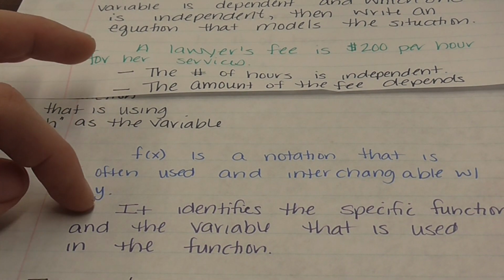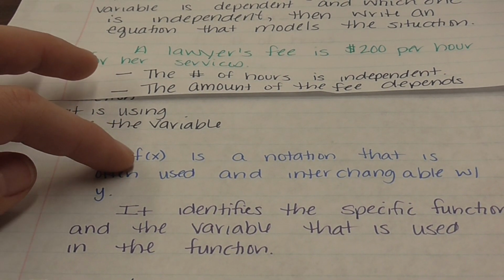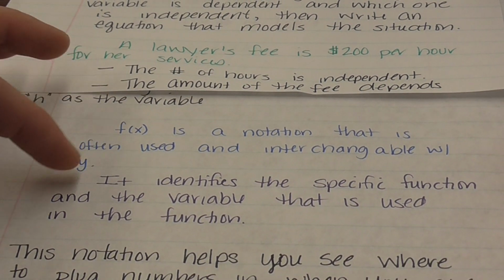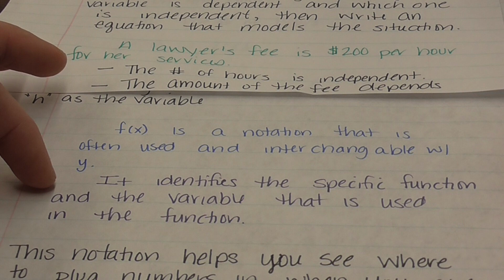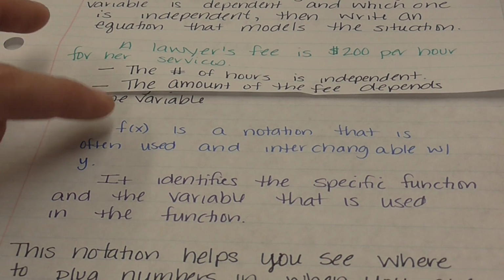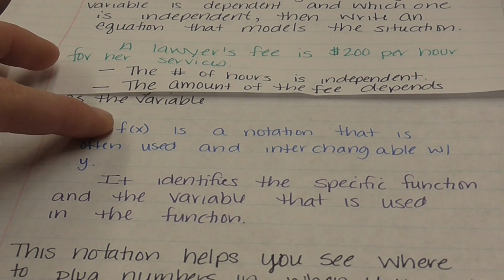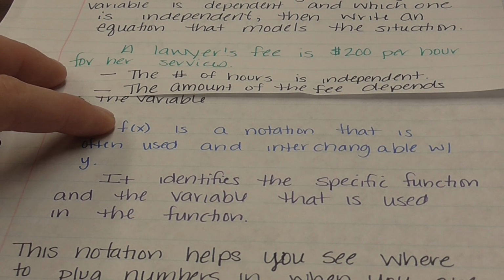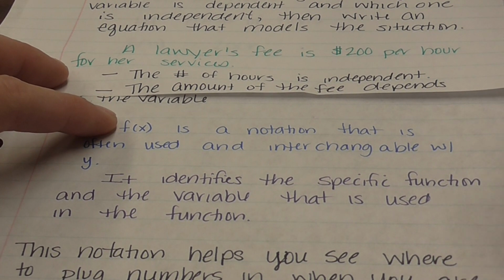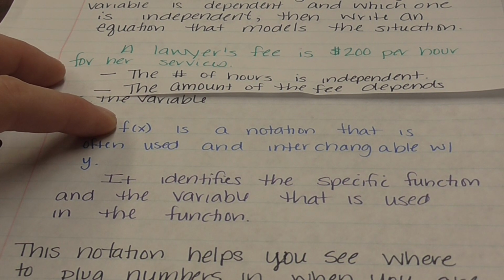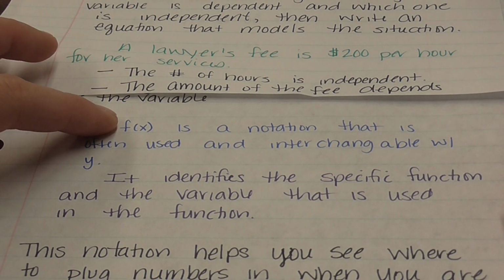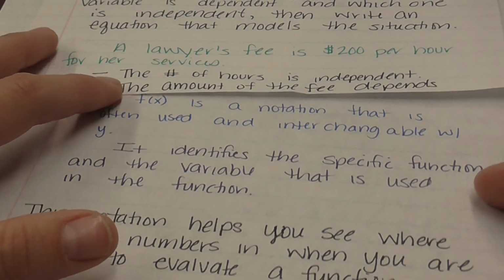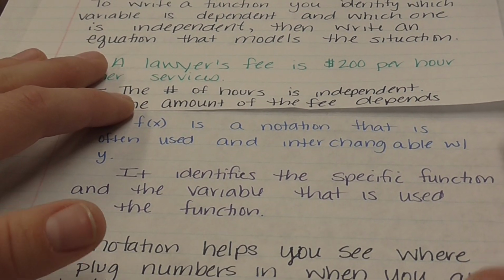So everywhere you see a y before, you can actually write f of x in its place as long as x is the variable that's being used. It identifies a specific function and the variable that's used in the function. F is just the way to identify a particular function. You could have g of x, h of x, i of x, m of x. So you can have all these different letters to represent different functions if you need them. The reason f is used often is because it's short for function.